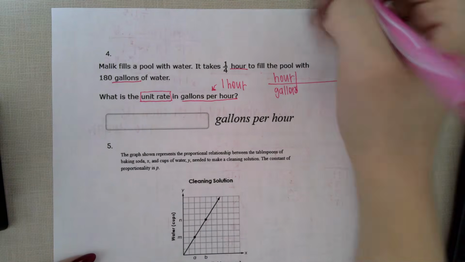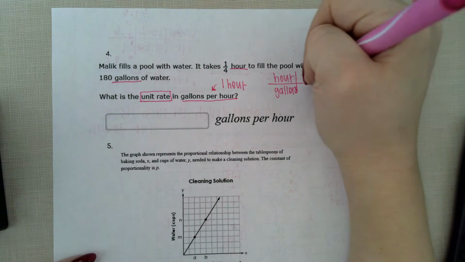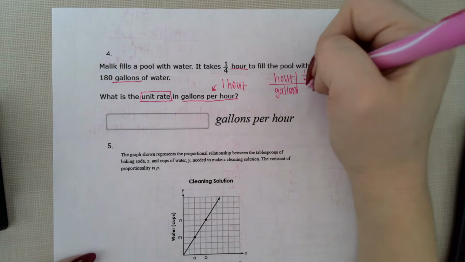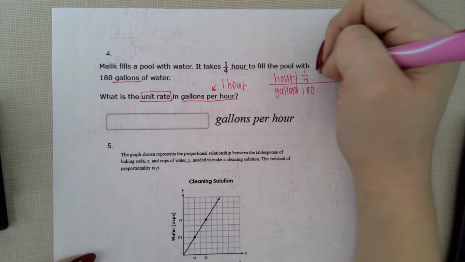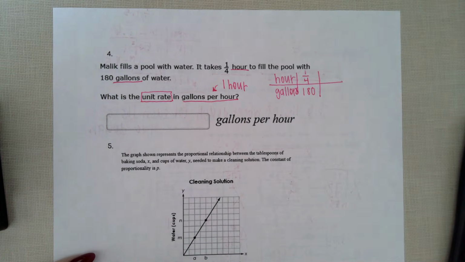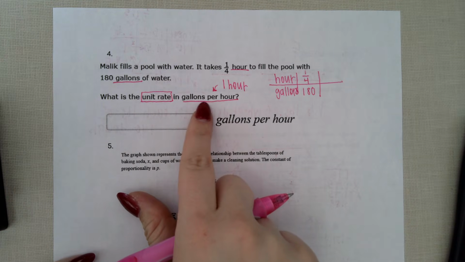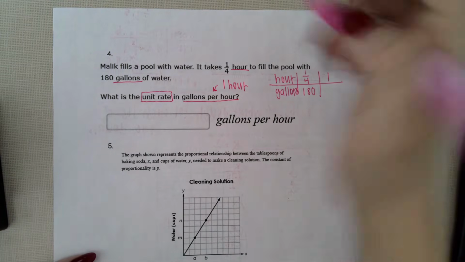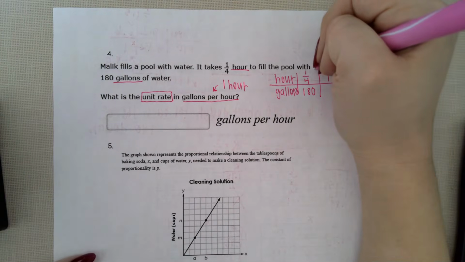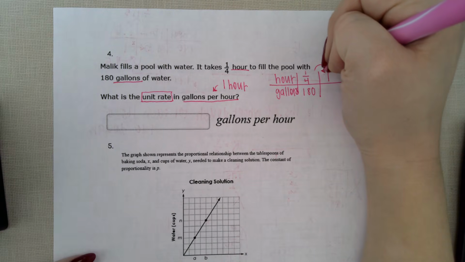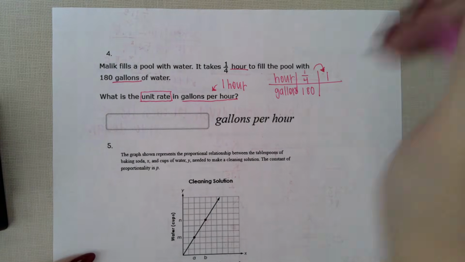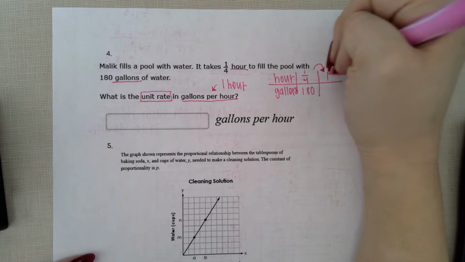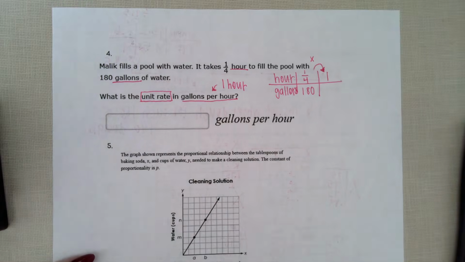And then I know it takes 1/4 of an hour to fill the pool with 180 gallons of water. And then I'm trying to figure out my gallons per 1 hour. So I'm trying to figure it out for 1 hour. Then I need to figure out, how do I get from 1/4 to 1? I should realize that 1/4 is smaller than 1, so I need to multiply by something.